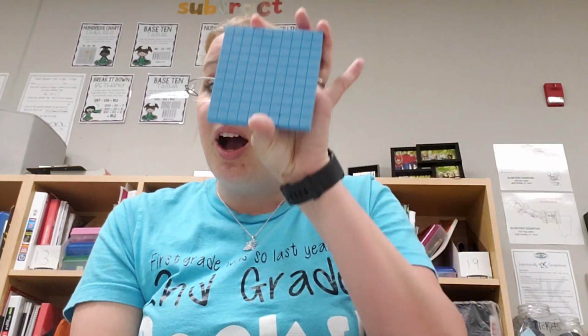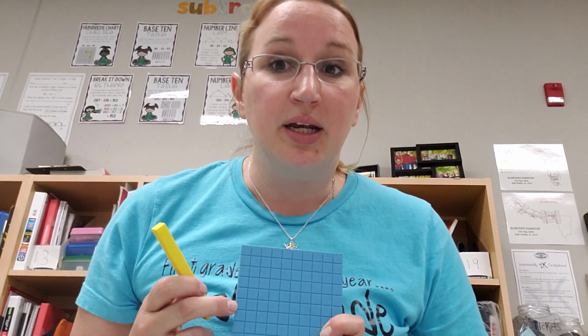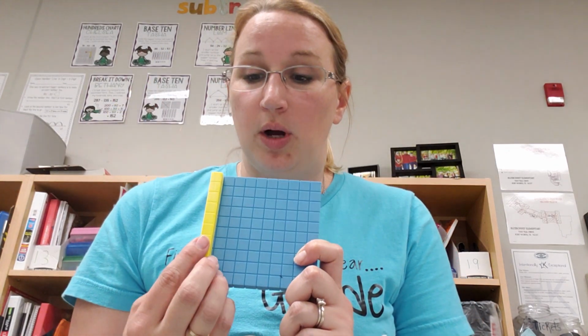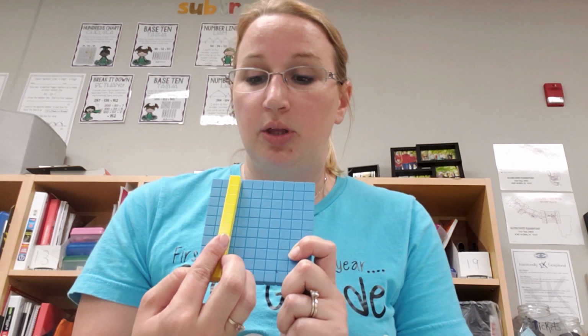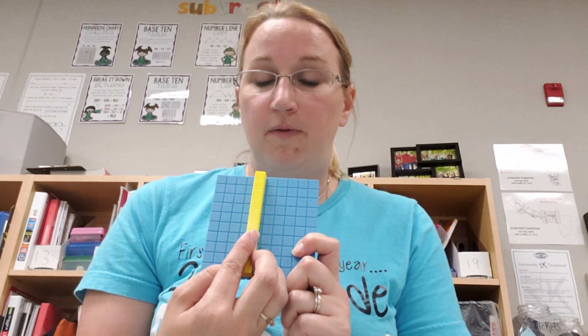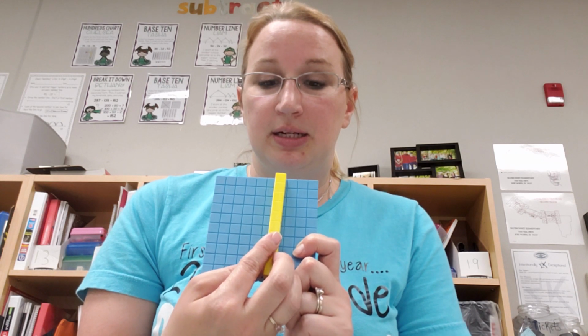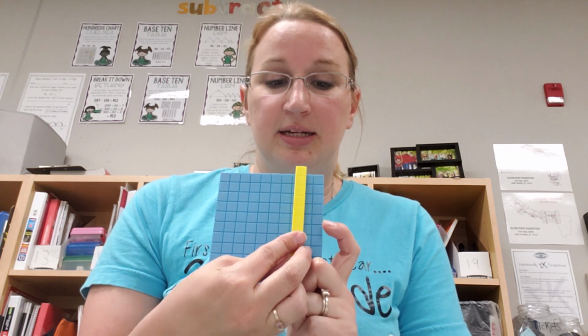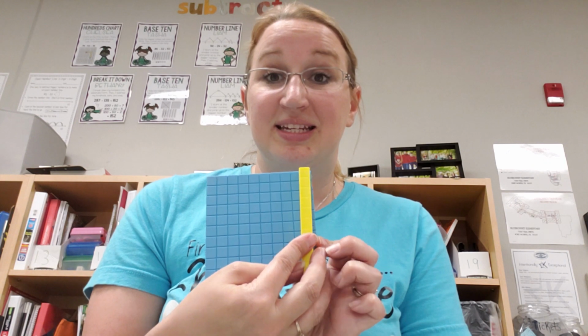You smash the hundreds. Now, let's see how many rods are in a 100. So I have 1, 2, 3, 4, 5, 6, 7, 8, 9, and 10. There are 10 rods. That's why they're called base 10 blocks, because there are 10 rods in 100. There are 10 units in a rod.